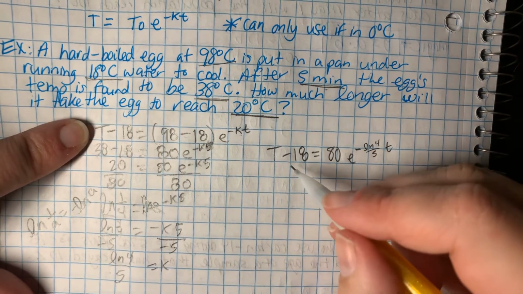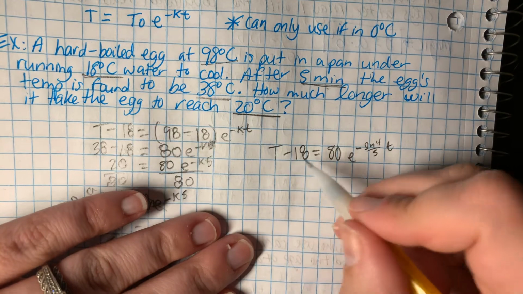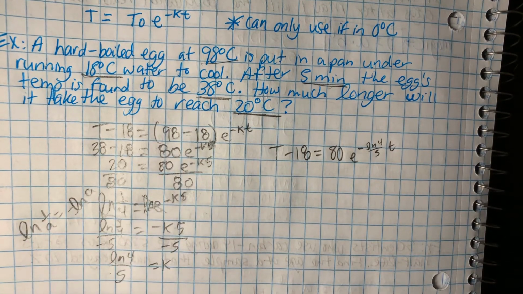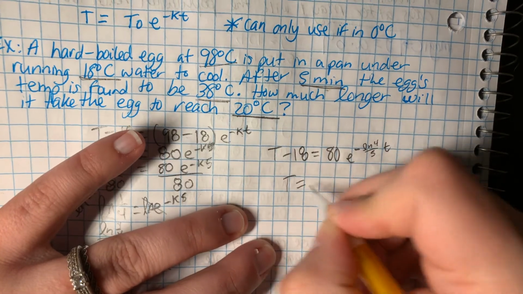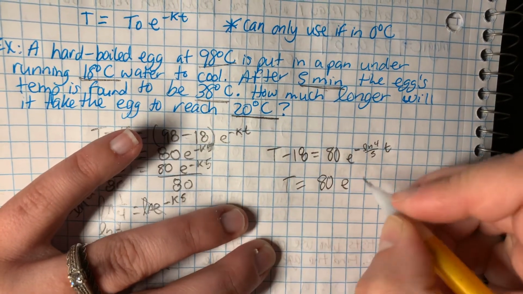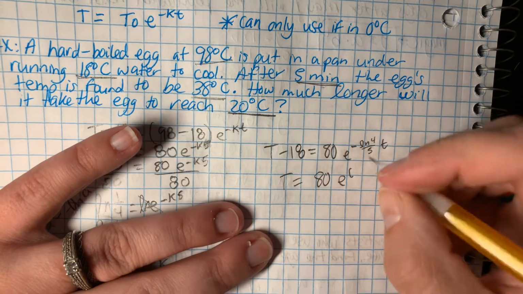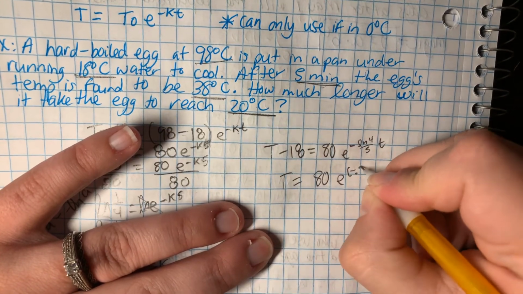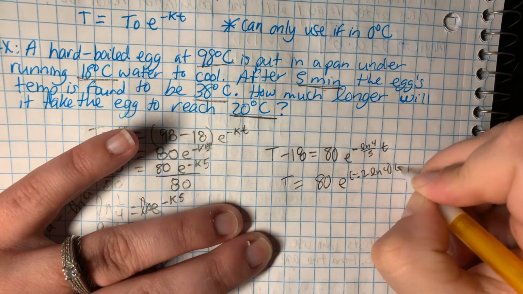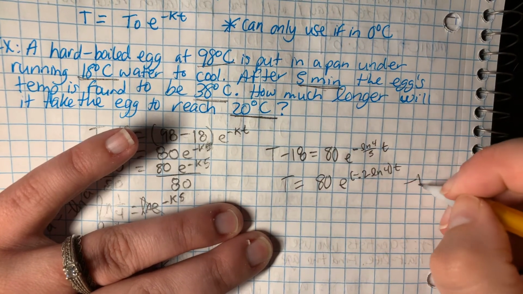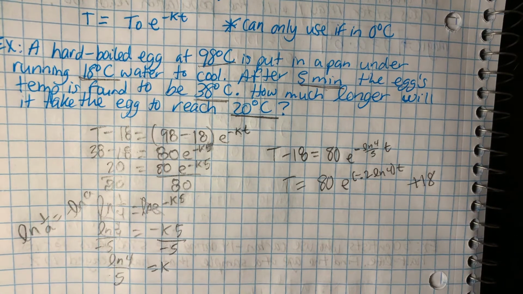We may want to add this 18. May want to reduce this to negative 0.2 ln of 4 t plus 18.